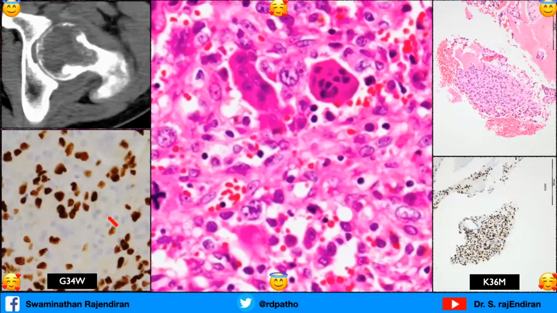They are negative in all the other giant cell rich bone and soft tissue tumors. Even in giant cell tumor of soft tissue, they are negative. They are very specific for giant cell tumor of the bone. Please remember this, because that's one of the university questions, giant cell rich tumors of bone. All other entities are negative, like aneurysmal bone cyst and hyperparathyroidism. The G34W is positive only in the giant cell tumor of the bone.